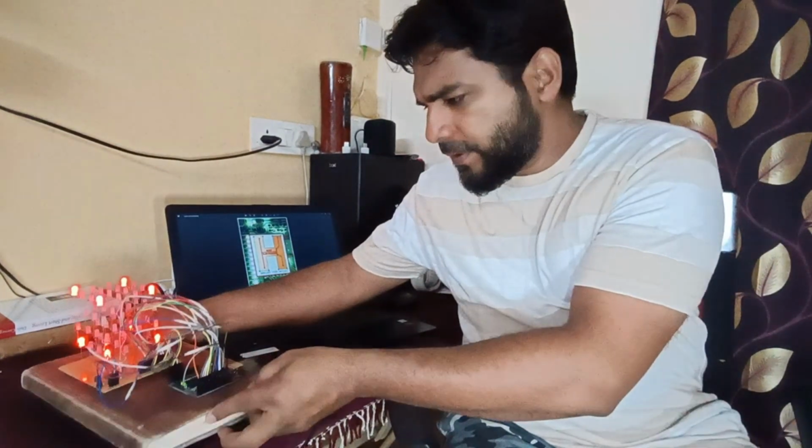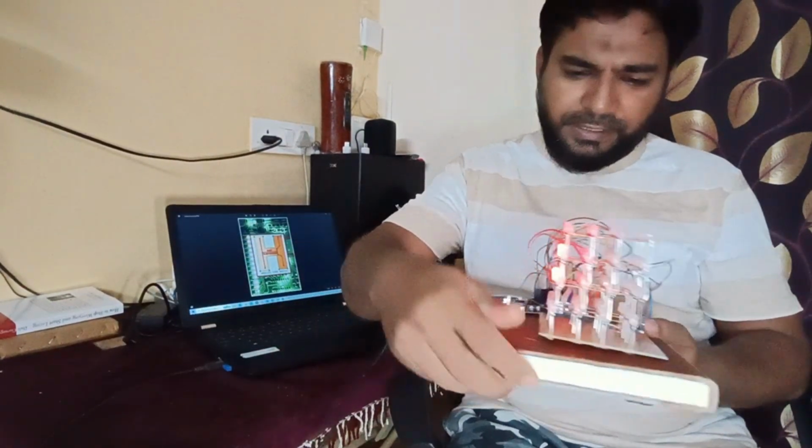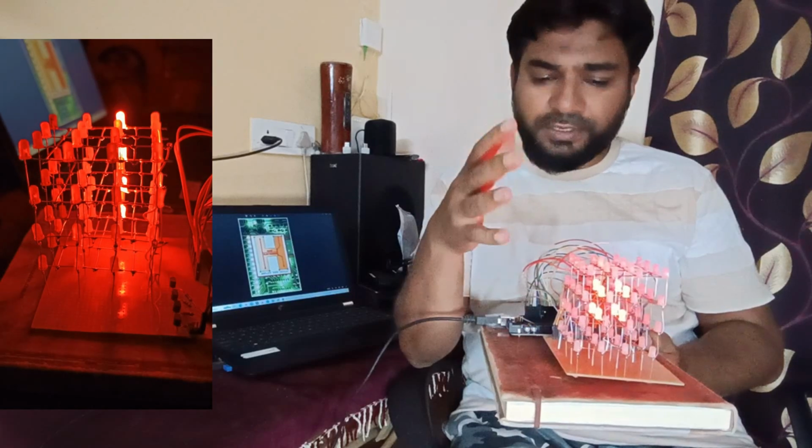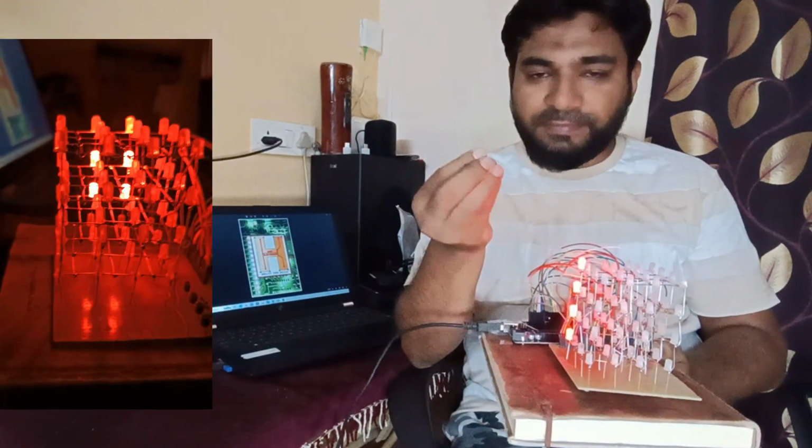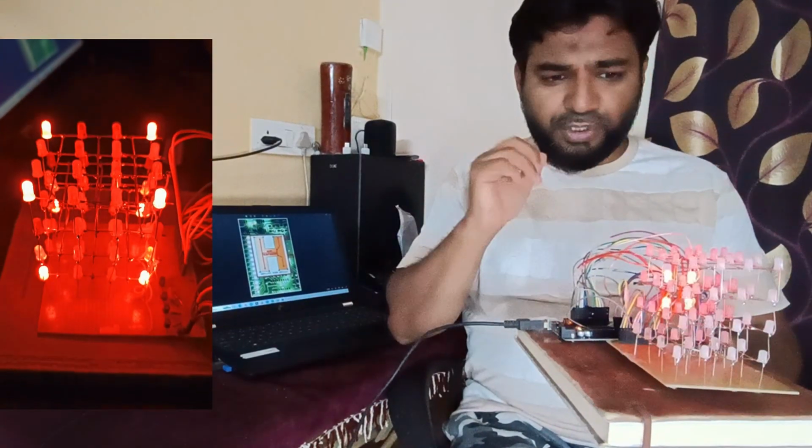In today's technical session we are going to see how to program the LED cube over here. In the last video we saw how to build our 4x4 LED cube. That is all the hardware stuff: what the requirements are, which type of LED, how to interface it with the Arduino board, and how to upload the program.